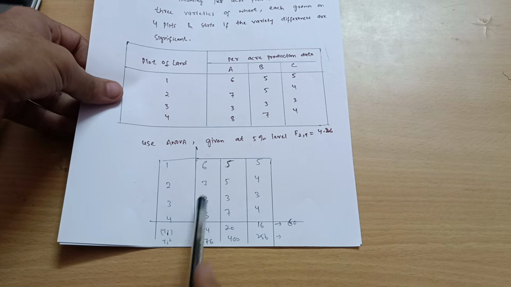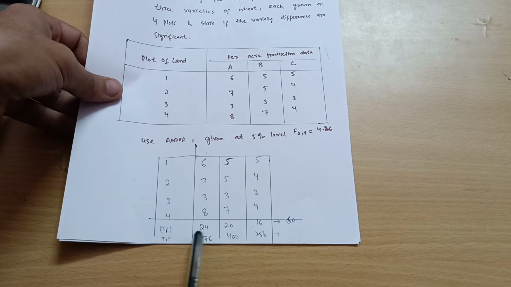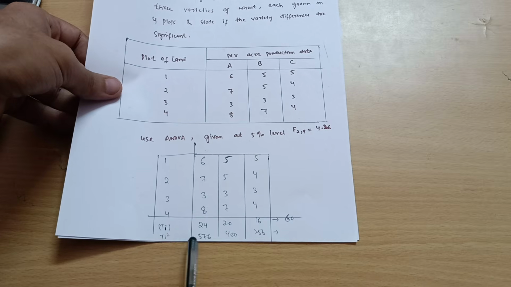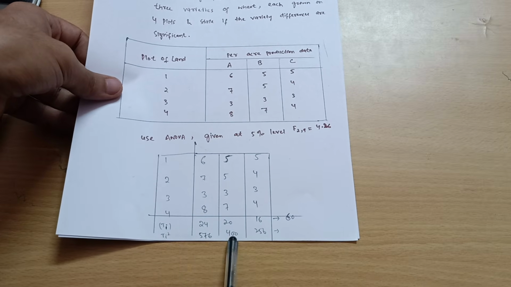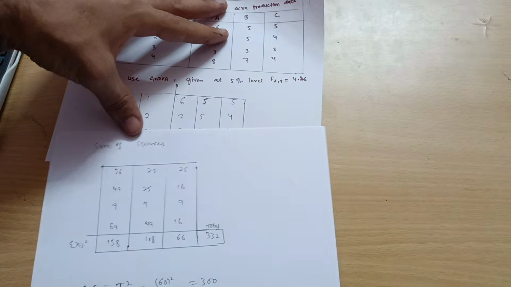Now total it. 6 plus 7 plus 3 plus 8, you will get 24. This much if you add up, you will get 20. This much if you add, 16. Then take down the squares of it. Ti square: 24 square is 576, 20 square is 400, 16 square is 256, and make a total of this T over here, that is your 60.